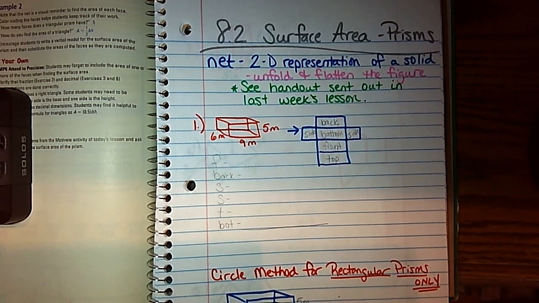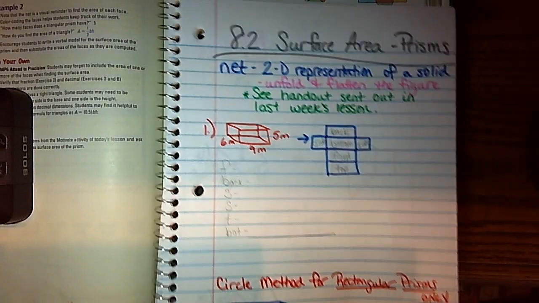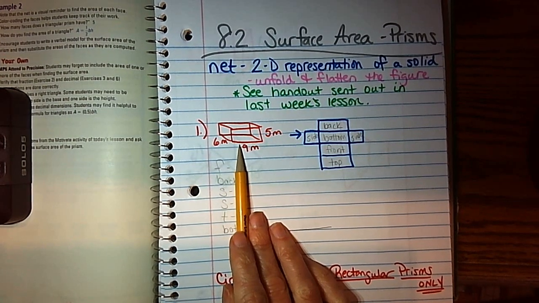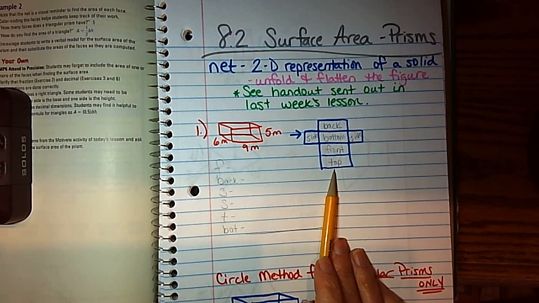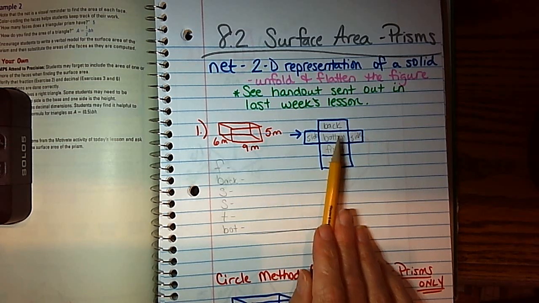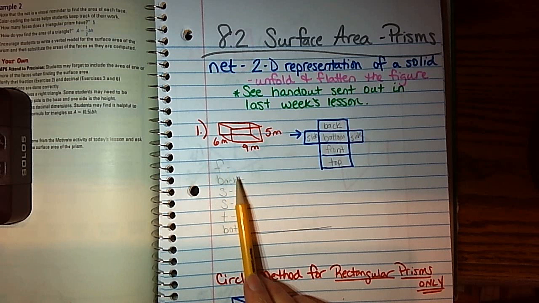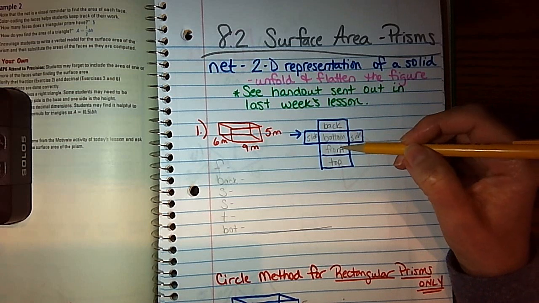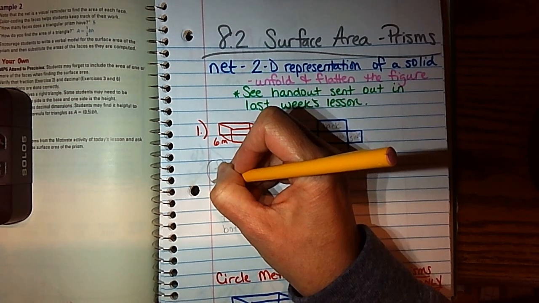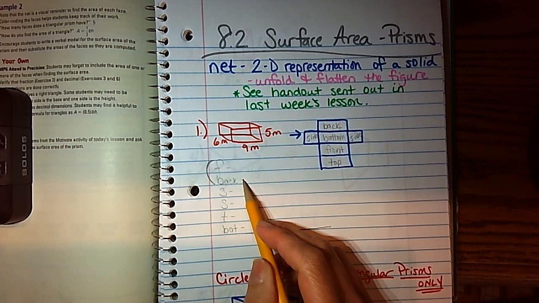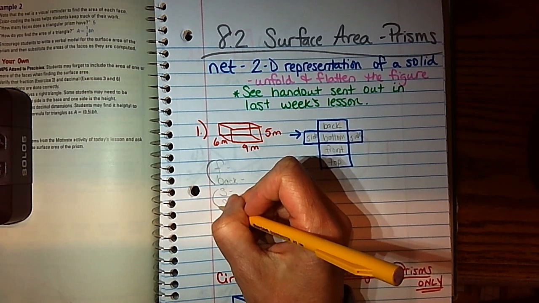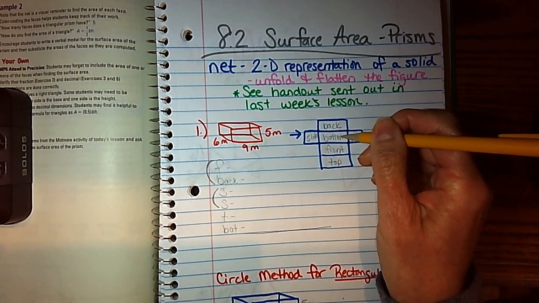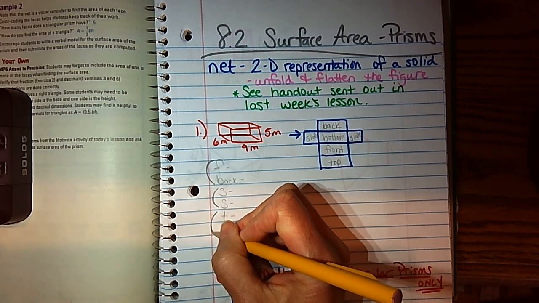So in number 1 at the bottom here, I just recreated that rectangular prism. I unfolded it so you could see what it would look like. Now all I've got to do is find the area of each one of these faces. So here are my shortcuts. F is for the front and the back. Now remember, the front and the back are going to be the same size. So whatever I get for one, I'm going to get for the other one. My 2 sides are also going to be identical. And then my top and my bottom will also be identical.